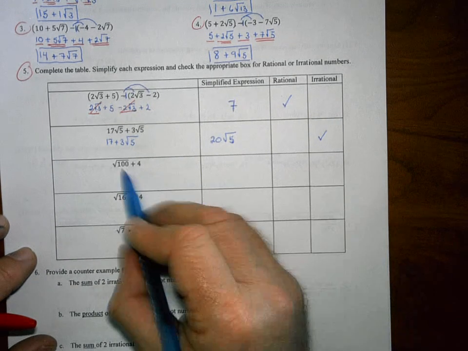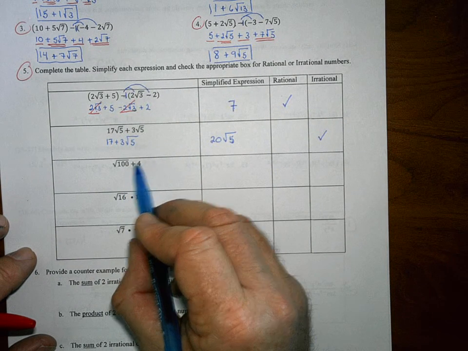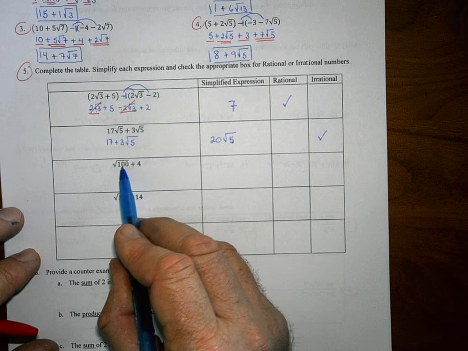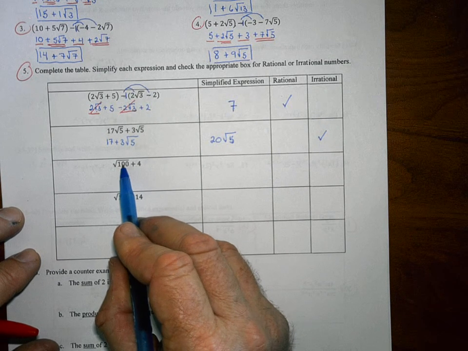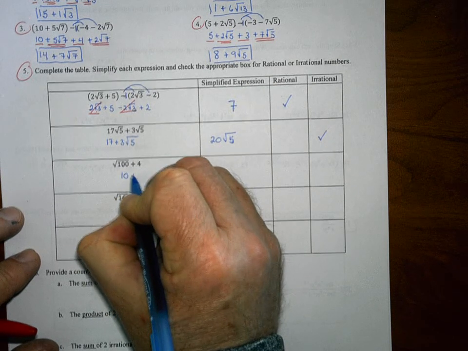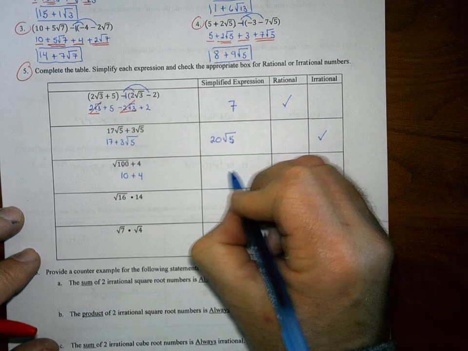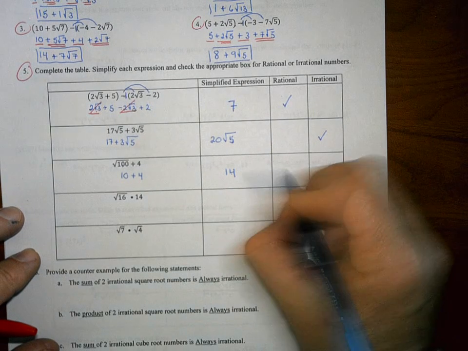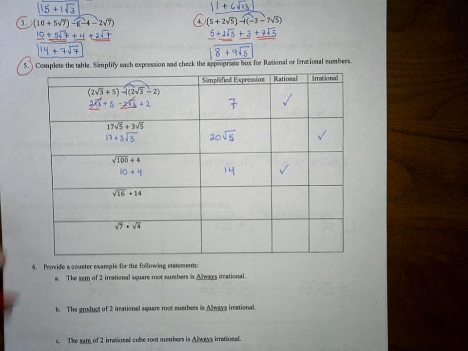All right? The next one, the square root of 100 plus 4. You want to simplify this first. Well, the square root of 100, that is a perfect square number, which makes this 10. So really this problem is 10 plus 4, so my simplified expression is 14. Whole numbers are always rational numbers.